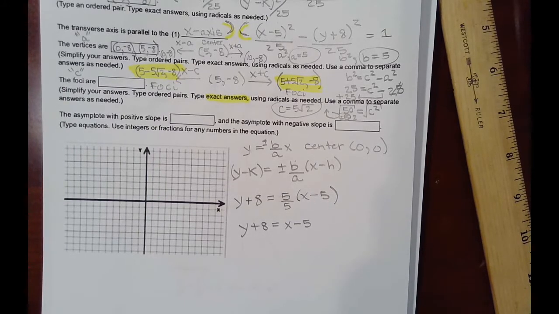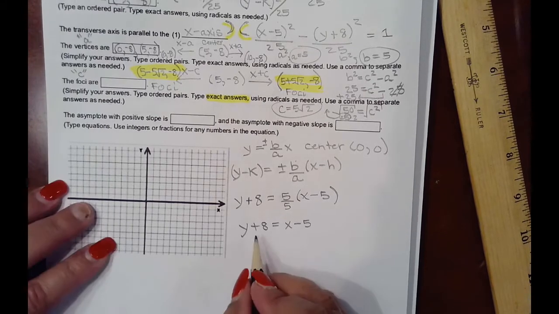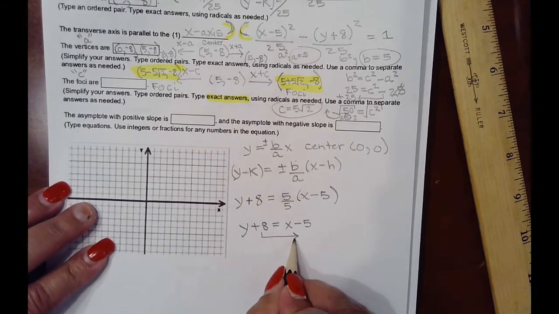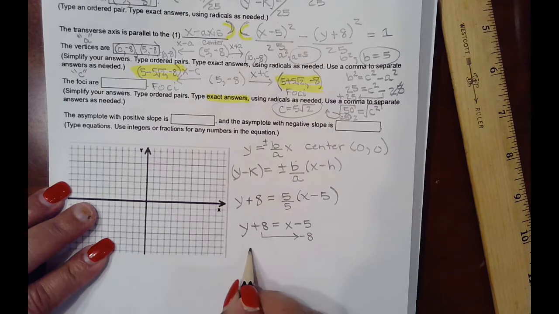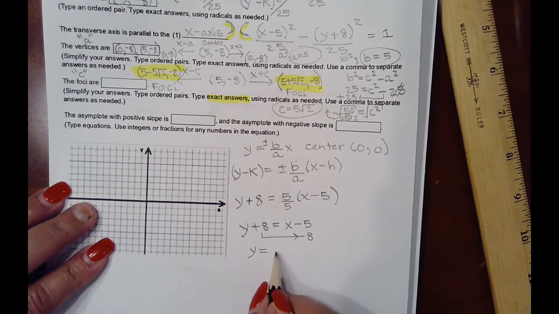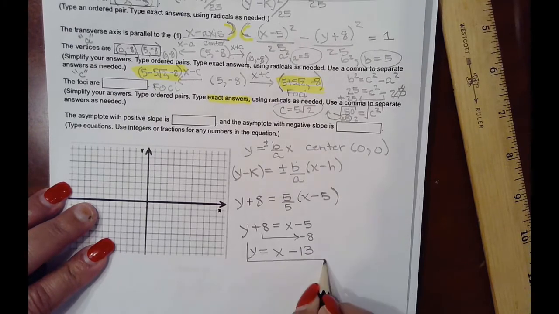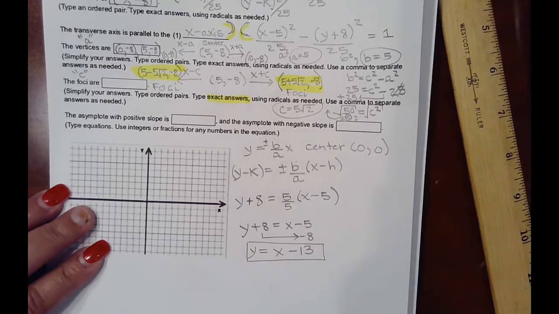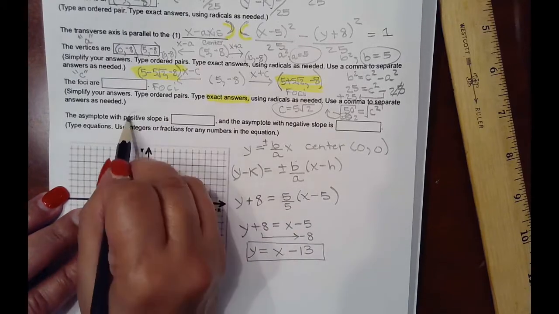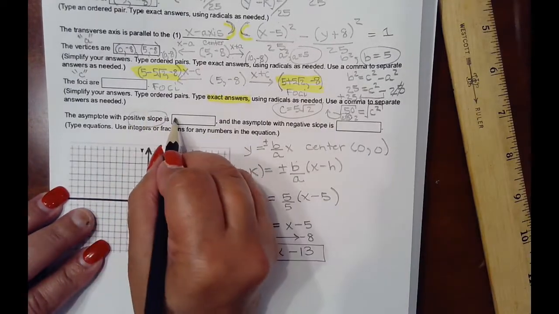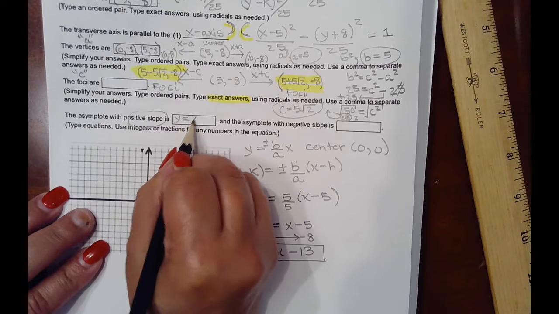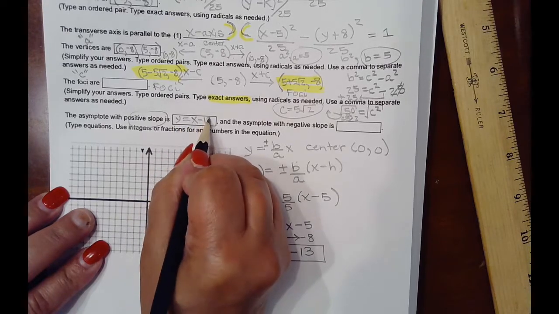When you have an equation this simplistic, they're going to want you to go a little further, in other words, isolate the y. If it were more complicated than that, they'd let you alone. But in this case, they'll expect you to give this. That is the asymptote with the positive slope: y is equal to x minus 13.